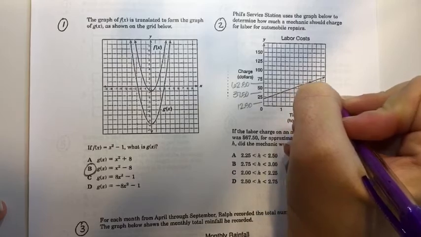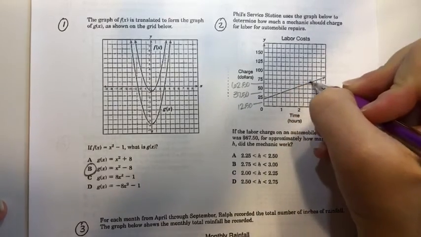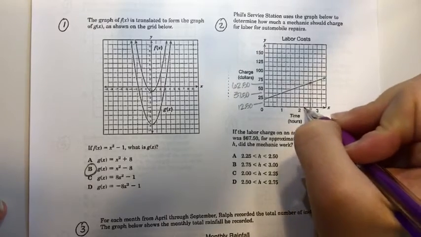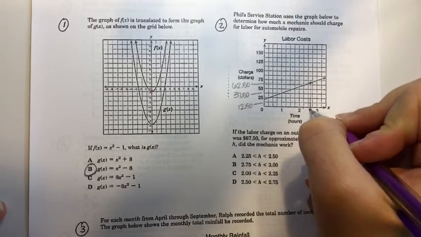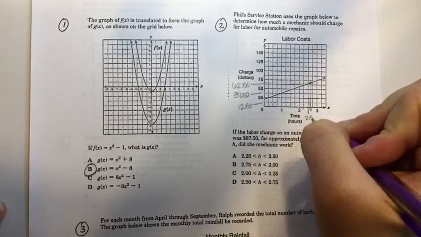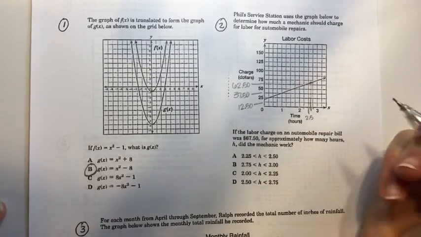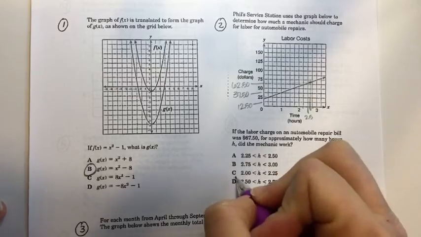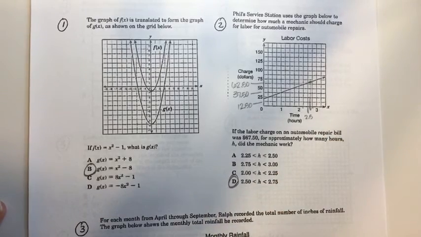So if I come over here, I'm falling somewhere in that row. If I look here, I'm counting by 1/4: 2 1/4, 2 1/2, 2.75, and 3. So I am between 2.5 and 2.75. It's just reasonableness, okay?